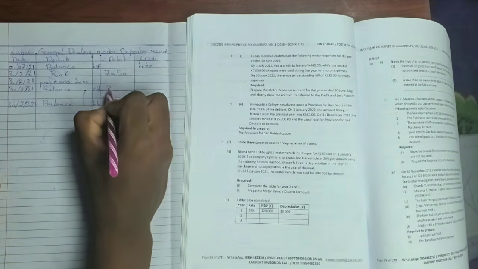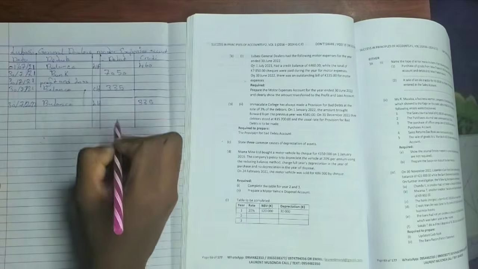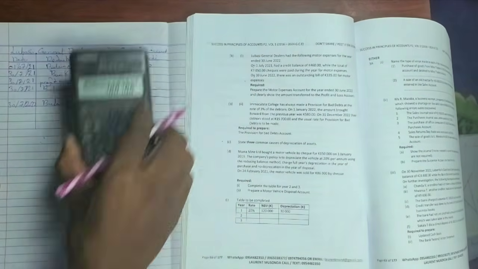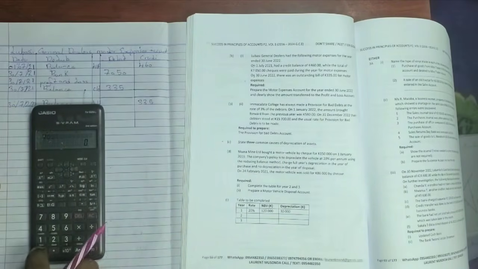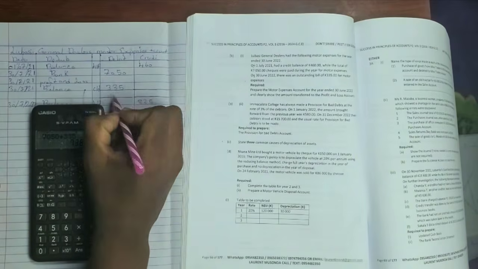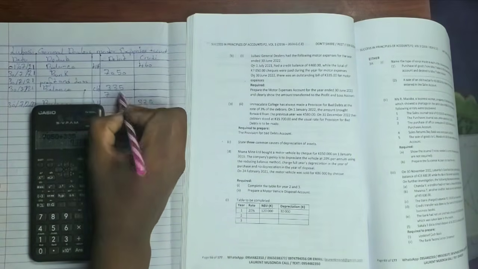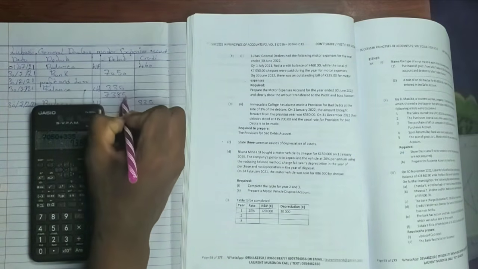You bring it here, 335. Then you add up the total, which will be 7,050. You add up and find the biggest amount. 7,050 plus 335 is the biggest, which you bring here, 7,385.